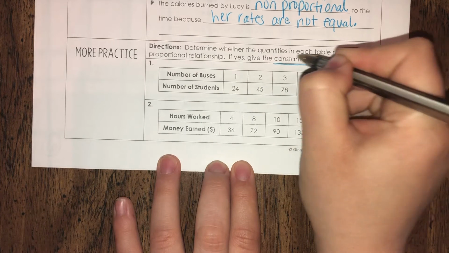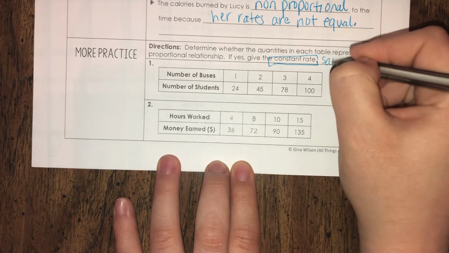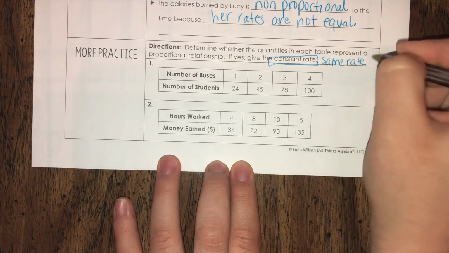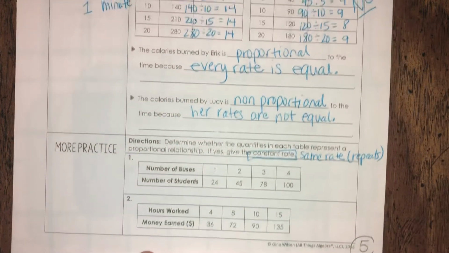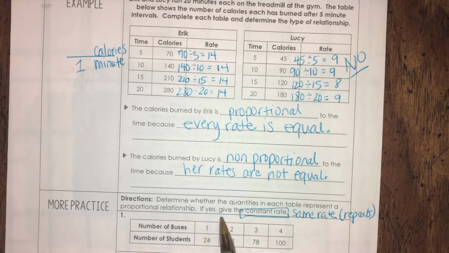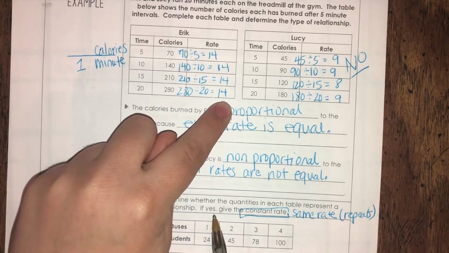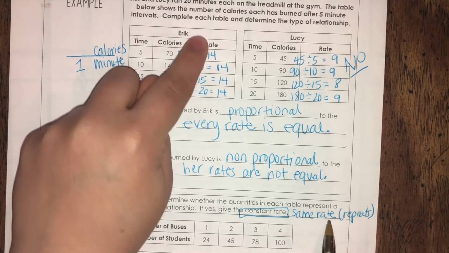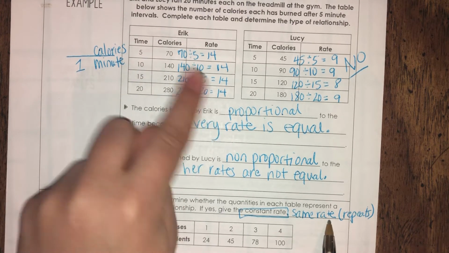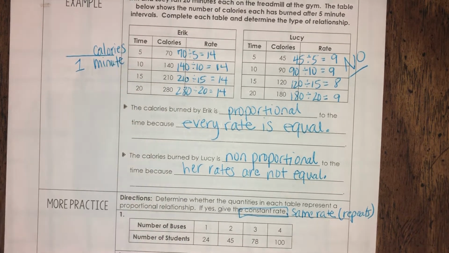That's another way of saying give me the same rate that you see that repeats. So if we look back at our example with Eric, he was, yes, proportional. His constant rate, the rate that repeats, was 14 calories per minute.